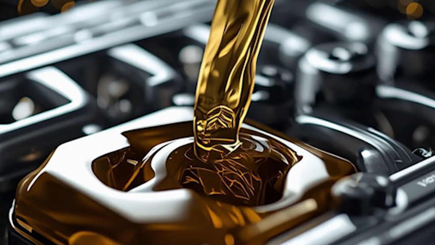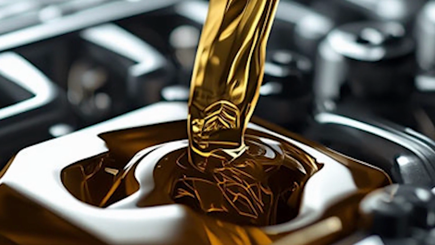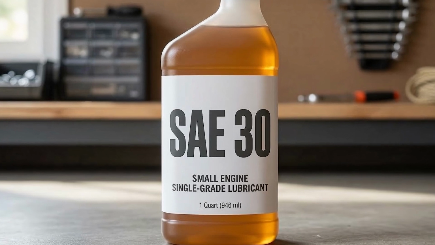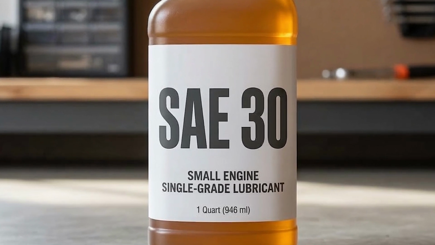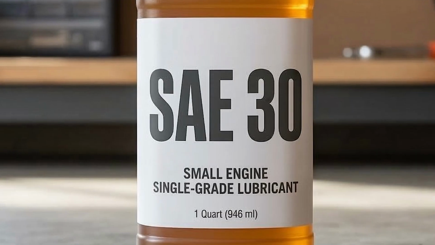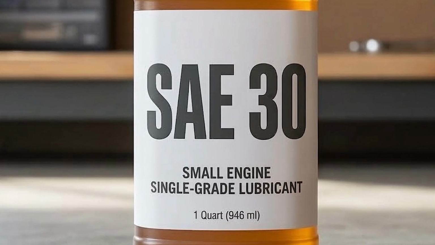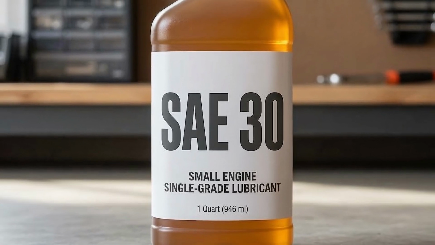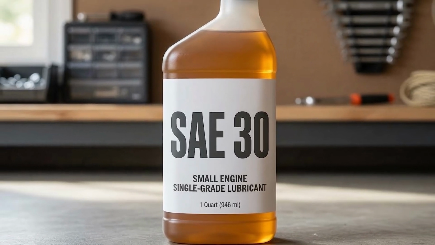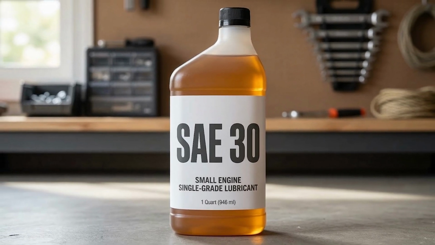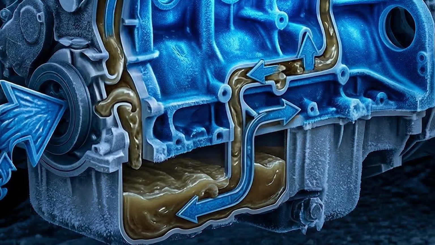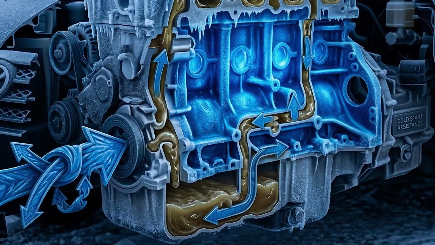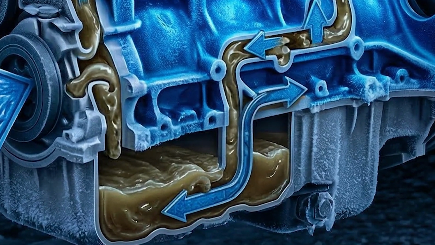Now, there's one more type of oil worth understanding before we get into troubleshooting, and that's single-grade oil. You may have seen cans at the hardware store or garden center that just say something like SAE 30 with no W and no second number. No 5W, no 10W, just 30. That single number tells you this oil has only been tested and rated at 100 degrees centigrade. There's no cold weather rating at all, because this oil was never designed to be used in cold conditions or in engines that need that immediate cold start protection.